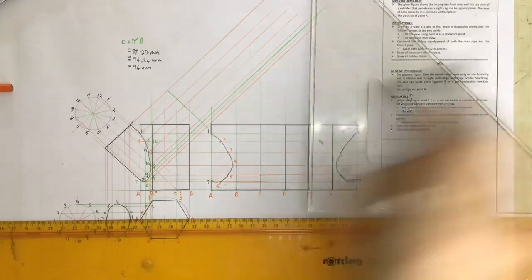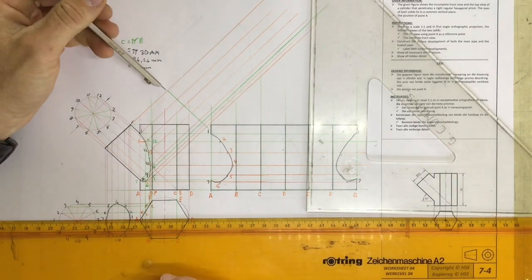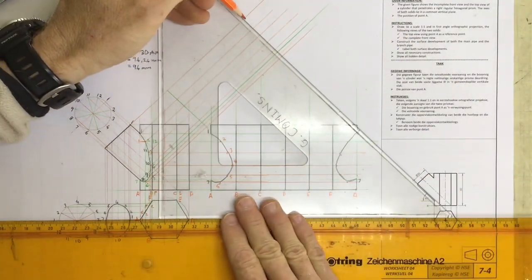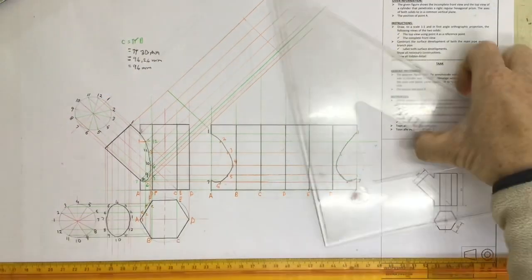I can now take my pair of dividers, set them to 94 millimeters, plop that in over there, and after that, well, that's the length of the piece of material that I need. I need to break that up into 12 equal parts.